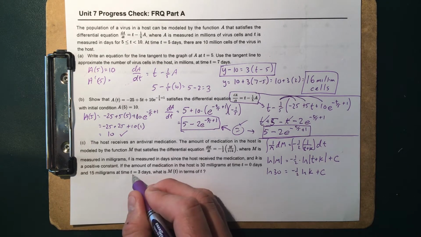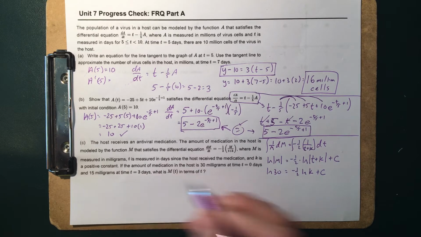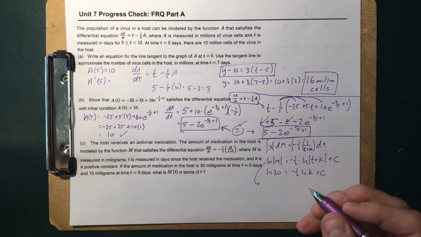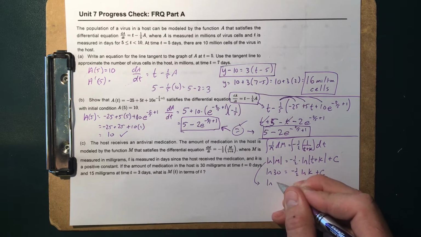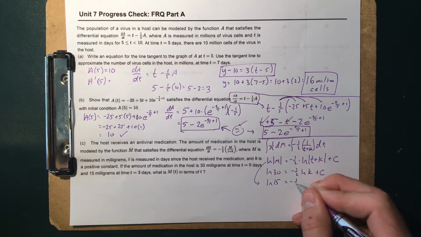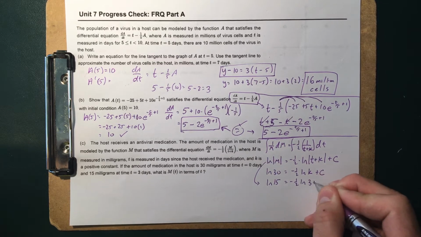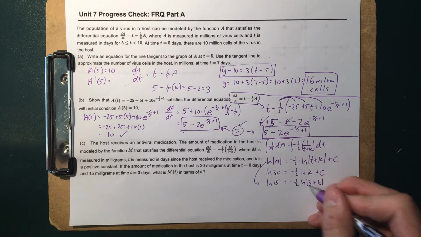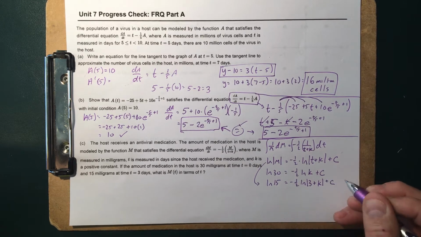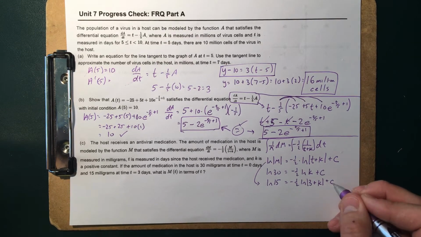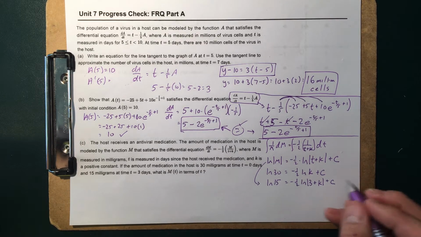Well, let's try the other one. 3, 15. Oh, geez. So ln of 15 equals negative 1/2 ln of 3 plus k plus c. So I guess I could solve both of these for c to solve for k.